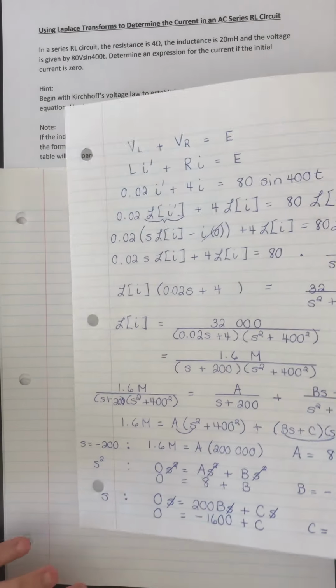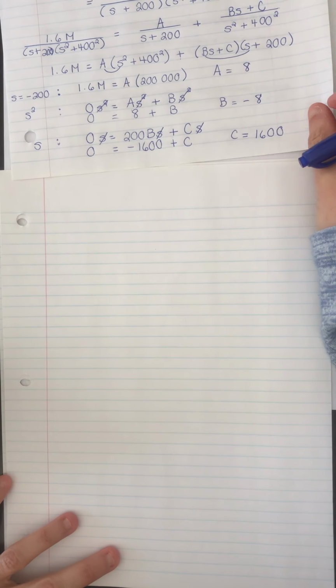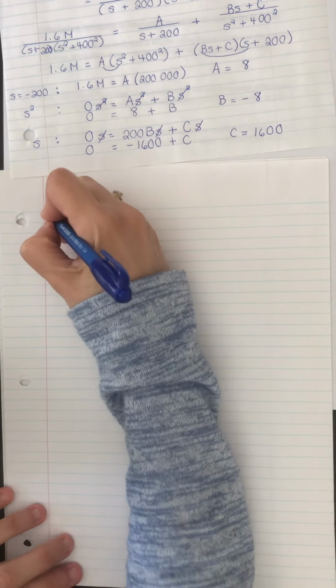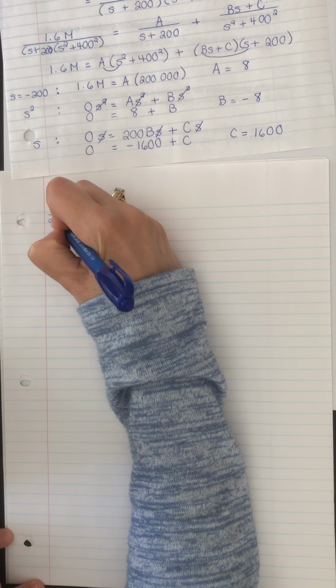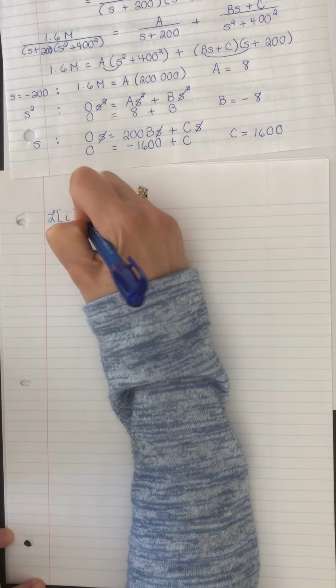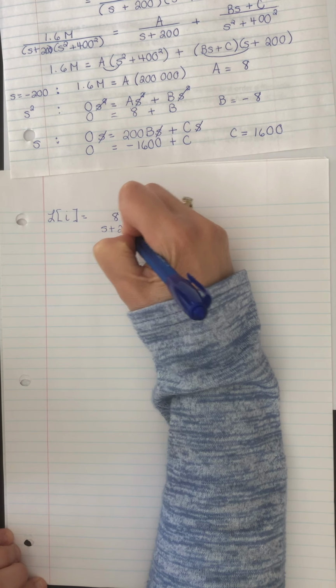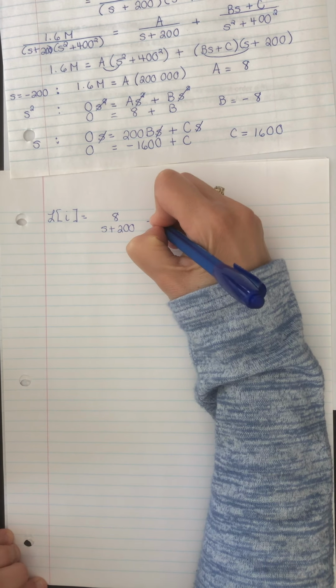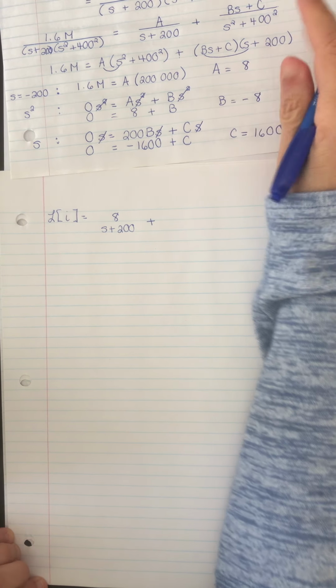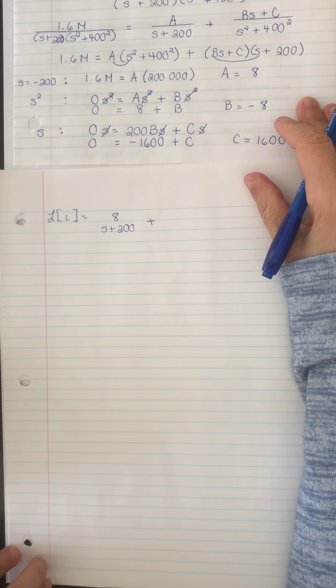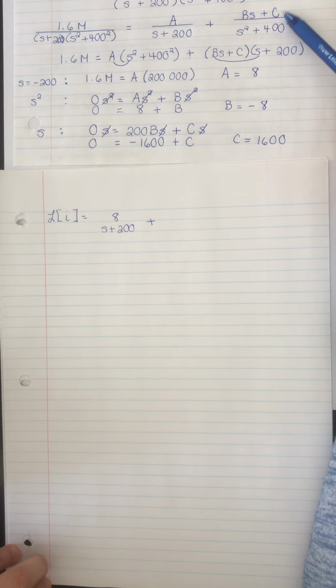So that will look like this. We'll have the Laplace transform of I is equal to 8 over s plus 200 plus, now it's bs plus c right here.